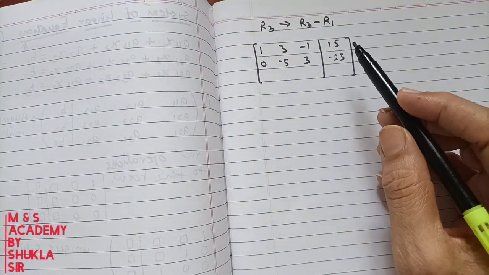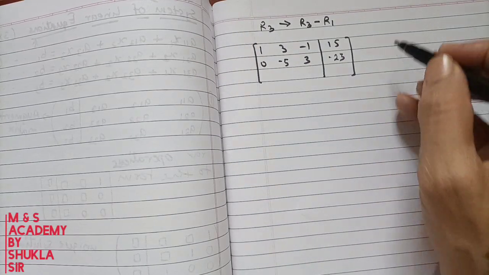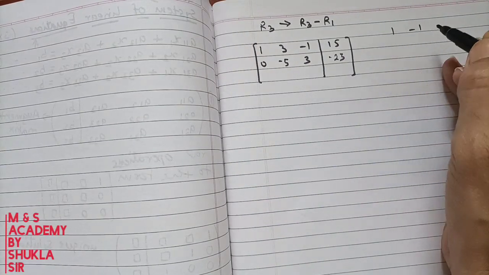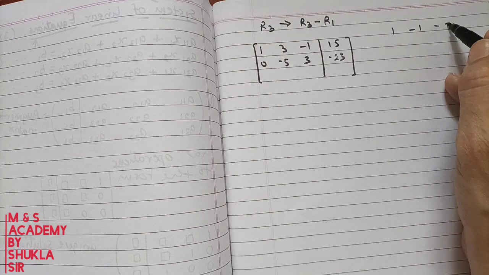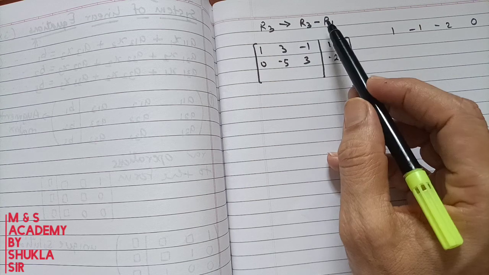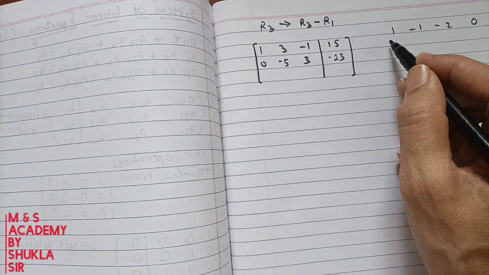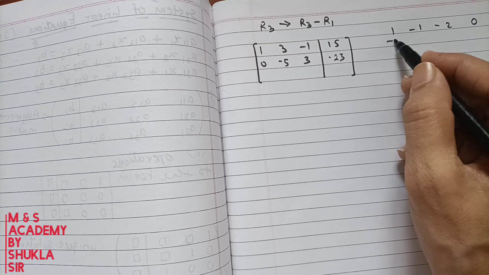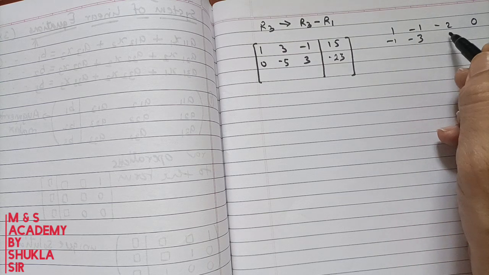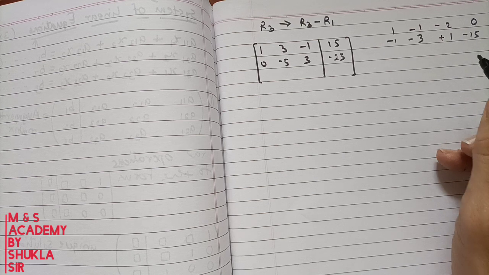For this operation, R3 is 1, minus 1, minus 2, and the constant is 0, and if we perform this minus, so minus 1, minus 3, plus 1, and this is minus 15.